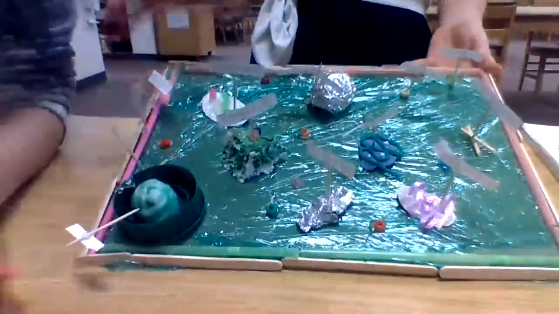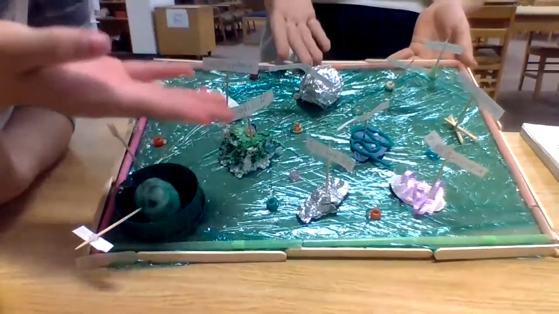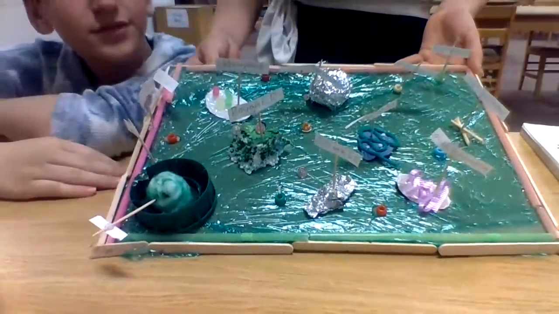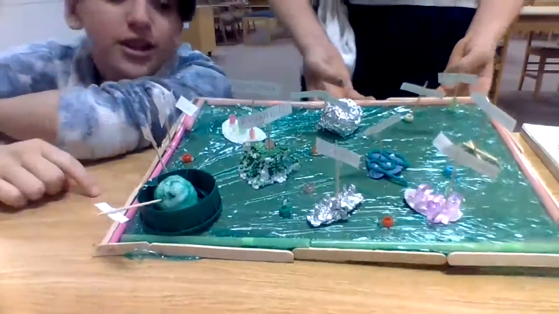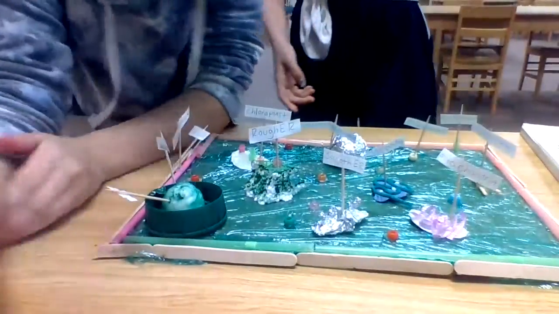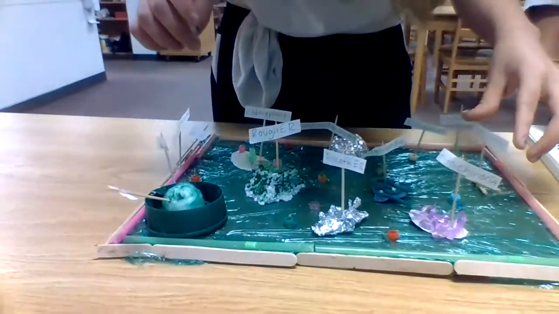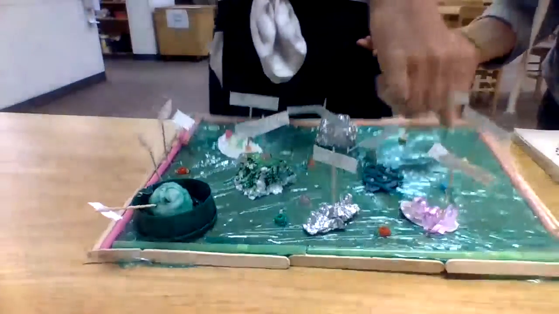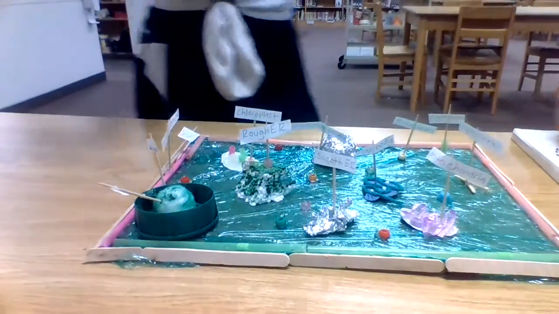Well, see all these little things that are inside this? Those are organelles. You must be wondering, really? Those look like disgusting blobs of trash. Well, that's not what they are. Now, let's go with the cytoskeleton. That's an example, right here.